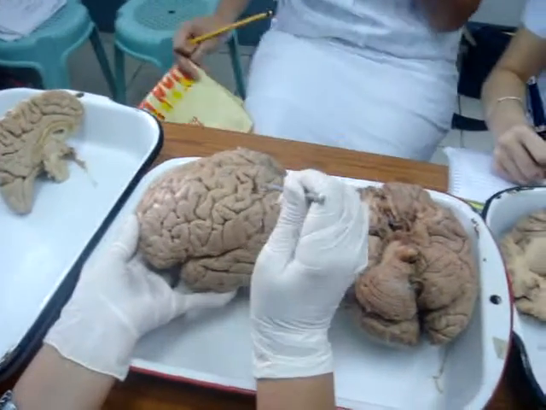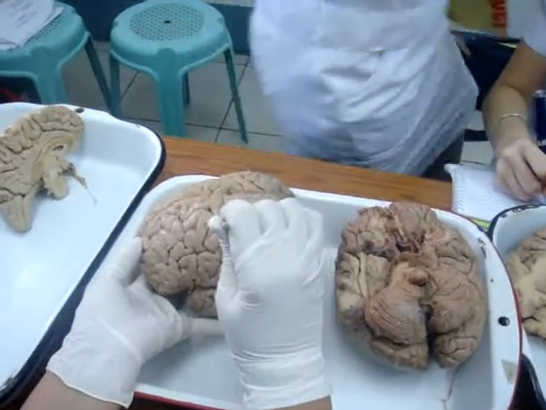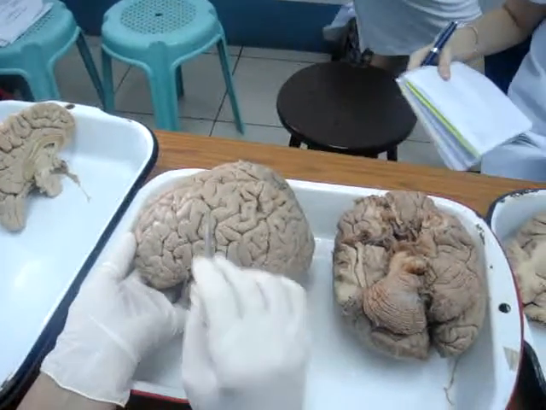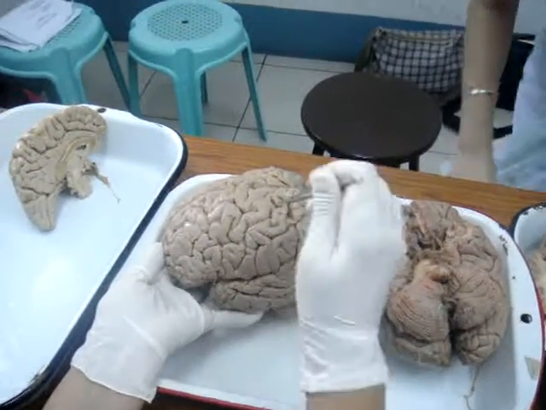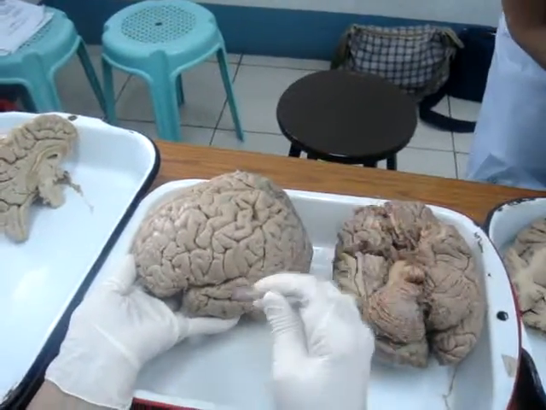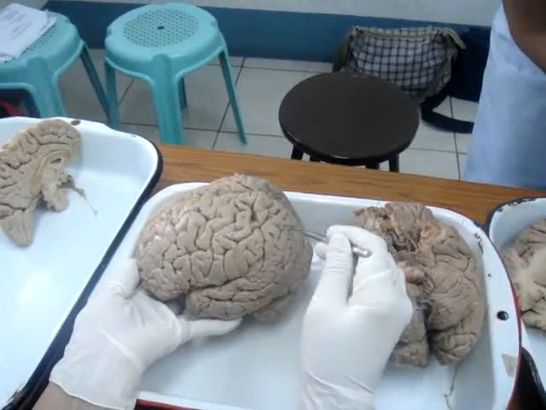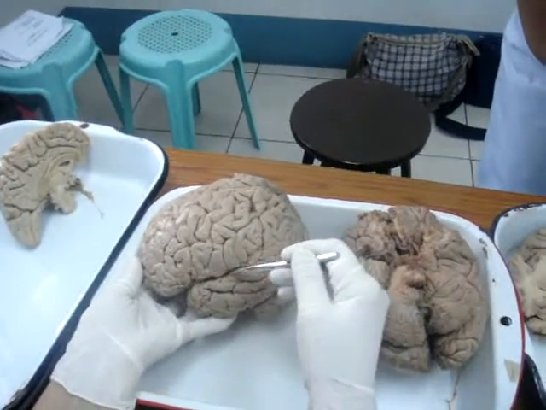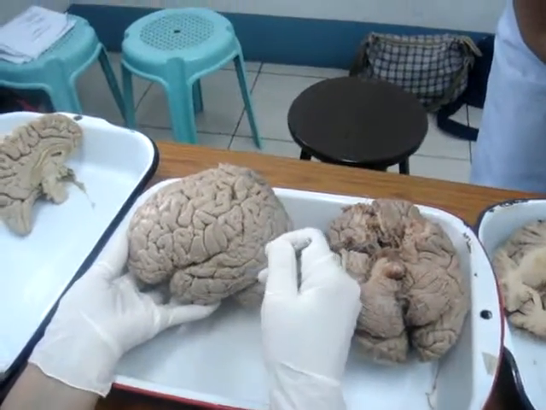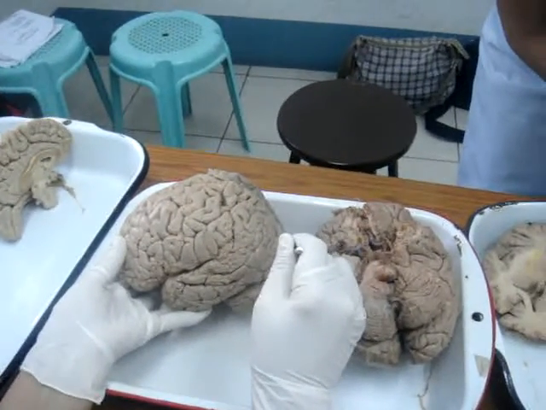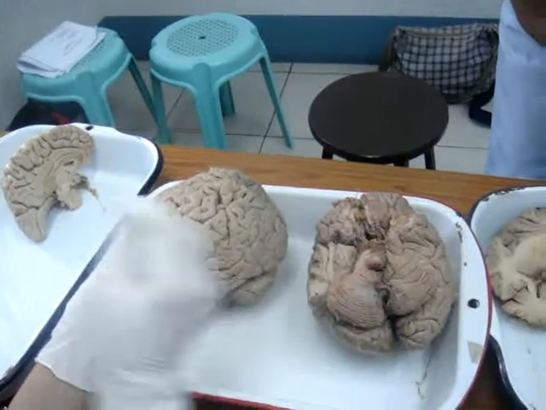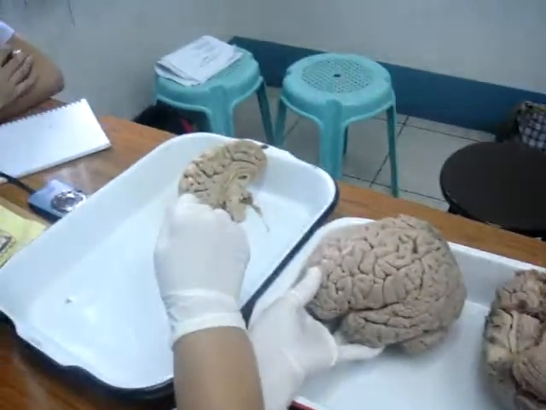Okay? So, in front of the central sulcus and above the sylvian fissure is the frontal lobe. Behind the central sulcus and above the sylvian fissure is your parietal lobe. Below your sylvian fissure is your temporal lobe. Of course, this is the occipital lobe, but it is better seen in your mid-sagittal view. Okay?